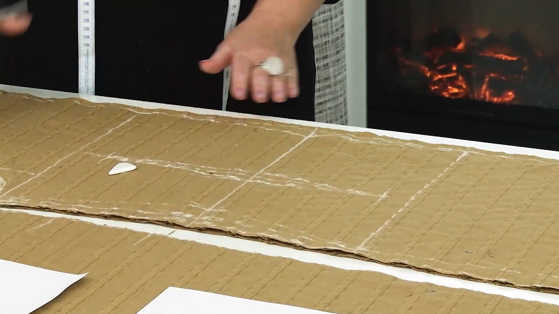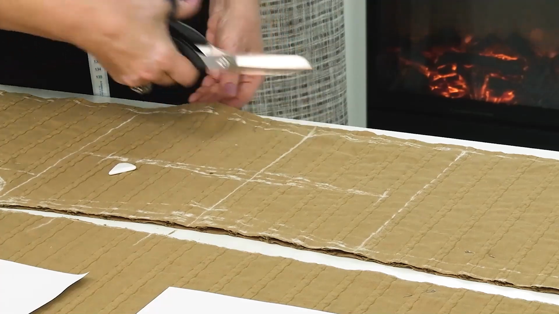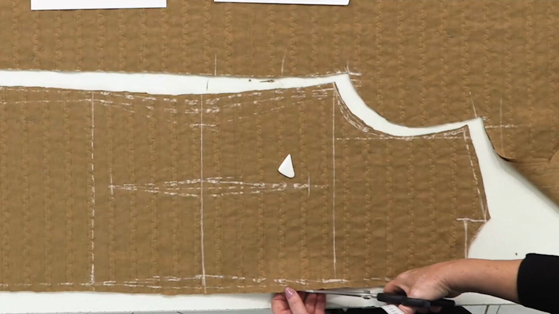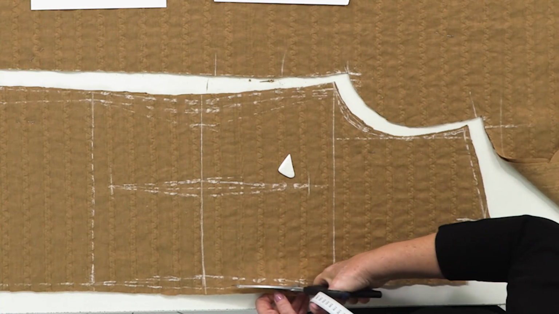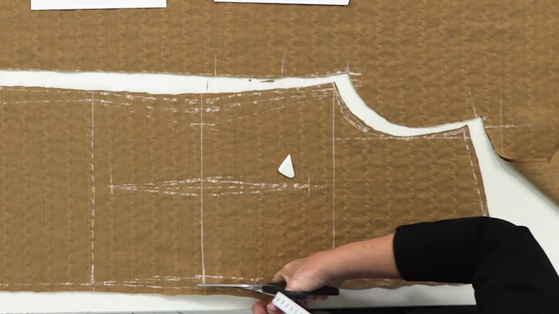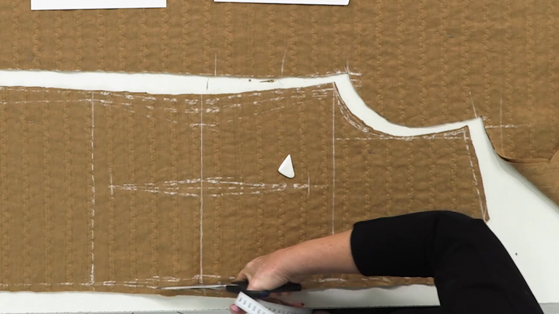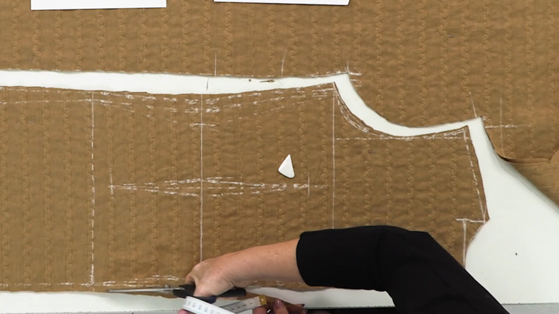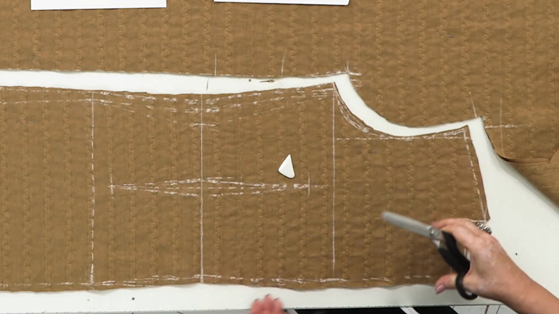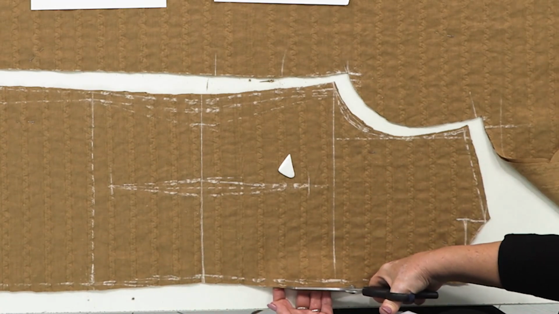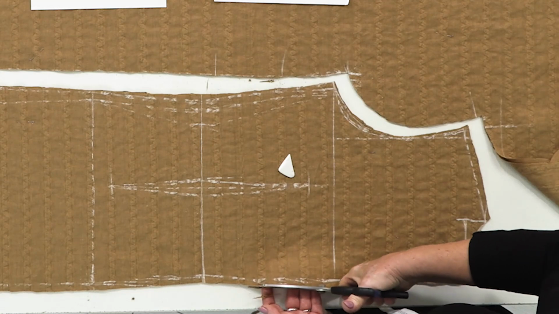Well, I think that our line finally looks nice. Now let's look at the back line.